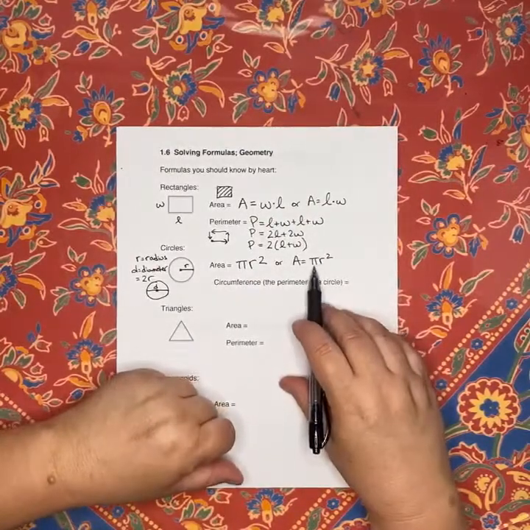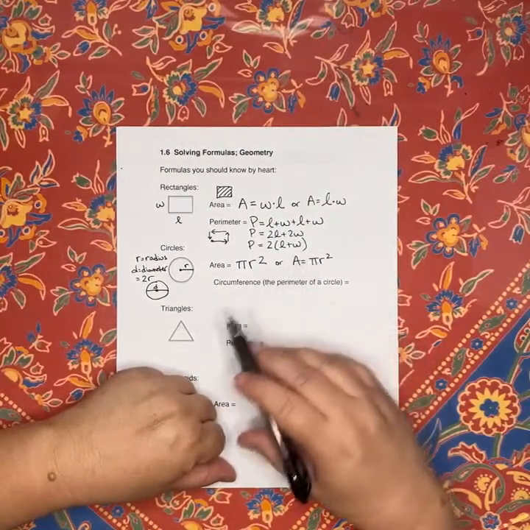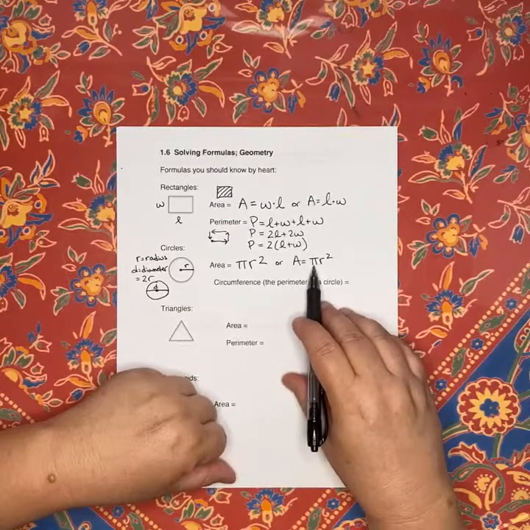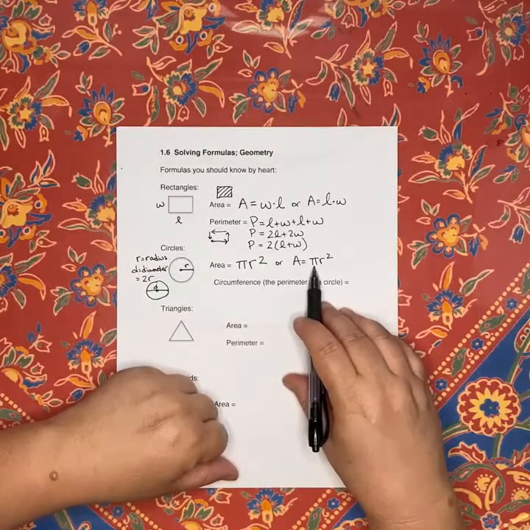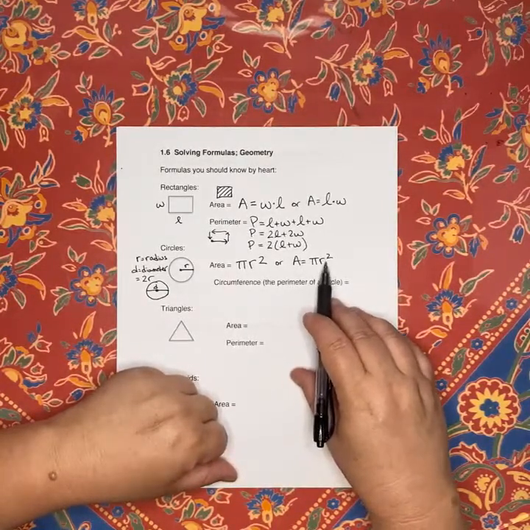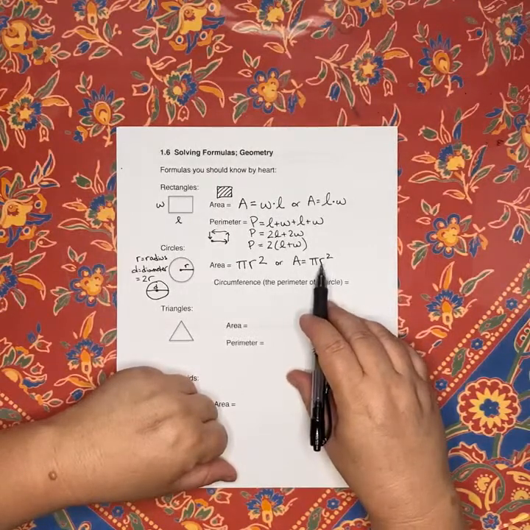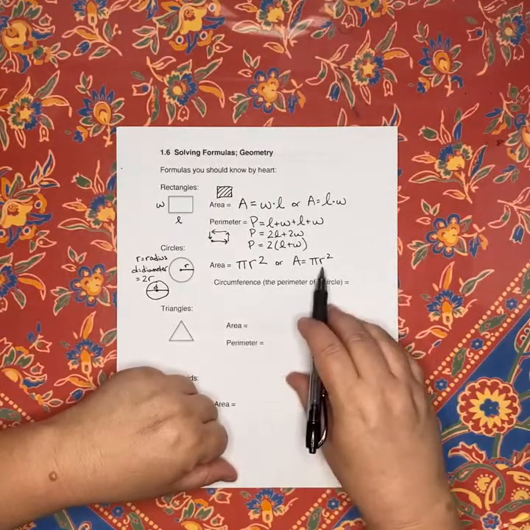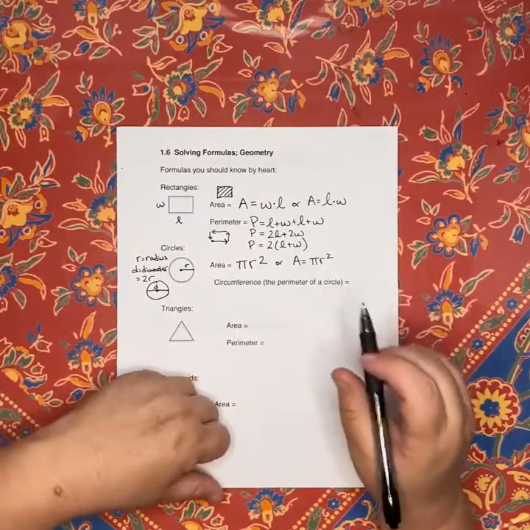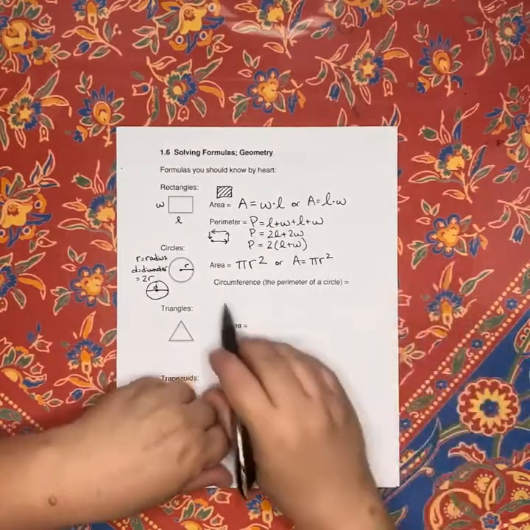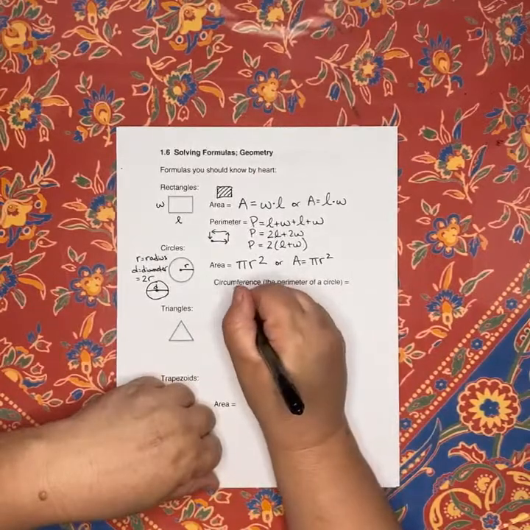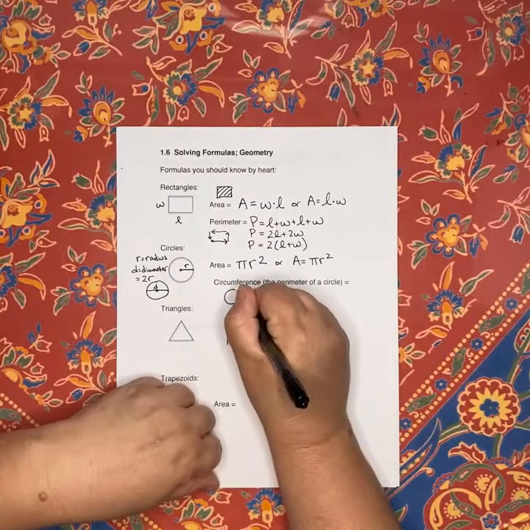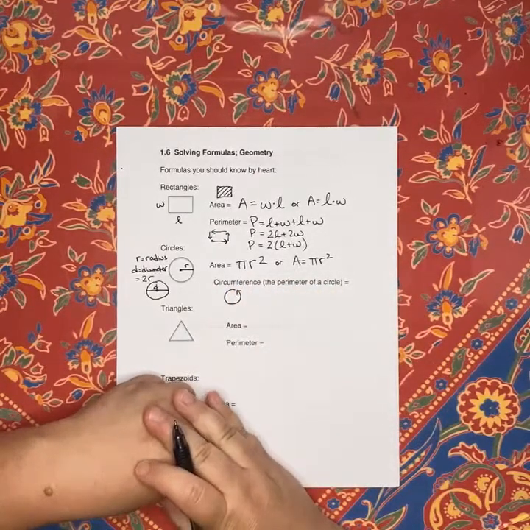But basically, you would either use pi on your calculator or possibly even leave it as the Greek letter pi. And then you're going to square the radius, which is kind of interesting. So this will also have square units, square inches, square feet. The circumference is the same thing as a perimeter, but we're going to go all the way around the outside.